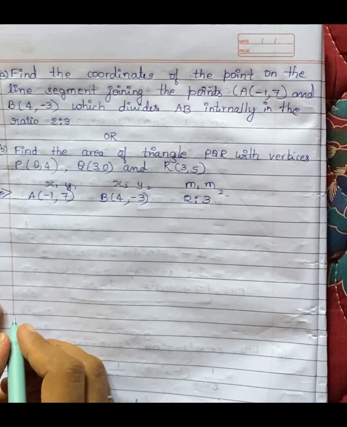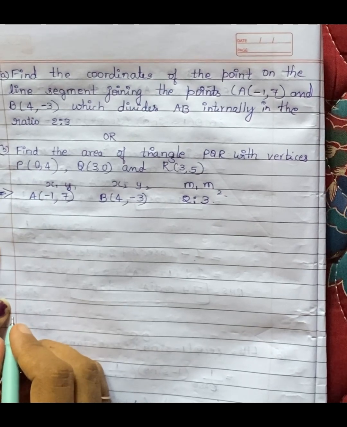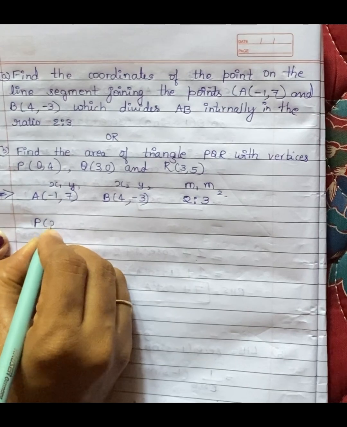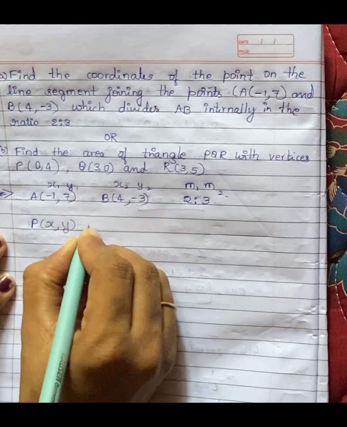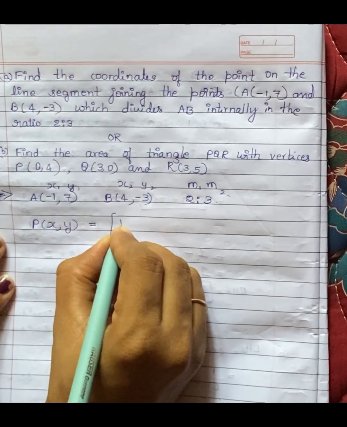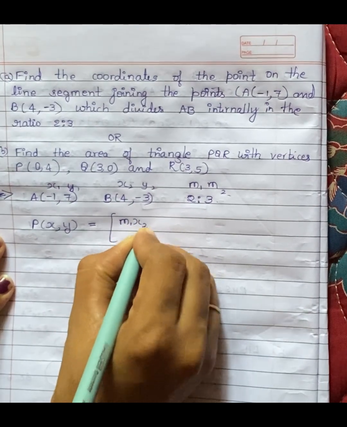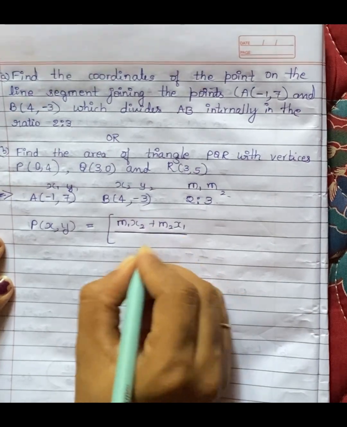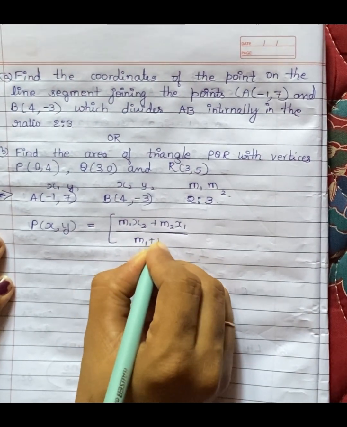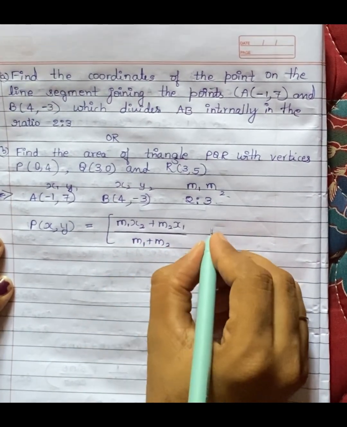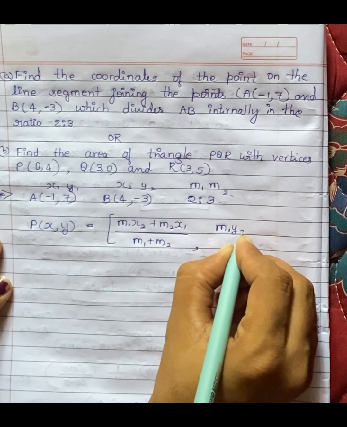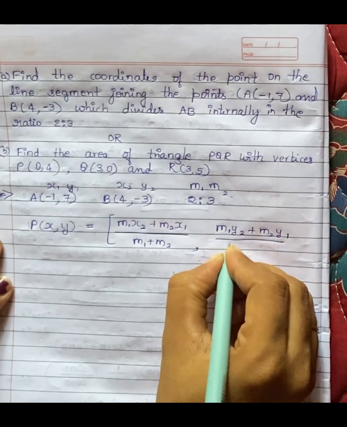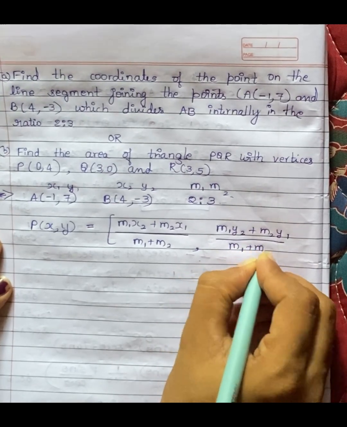So we know the formula to find the coordinates. The formula here is P(x, y) is equal to m1 x2 plus m2 x1 divided by m1 plus m2, comma m1 y2 plus m2 y1 divided by m1 plus m2.